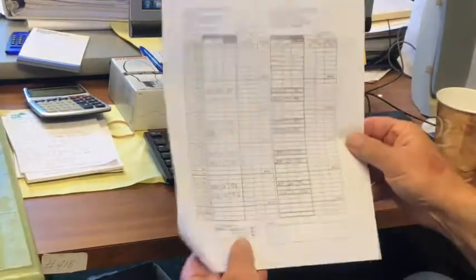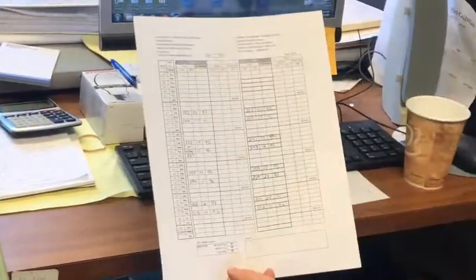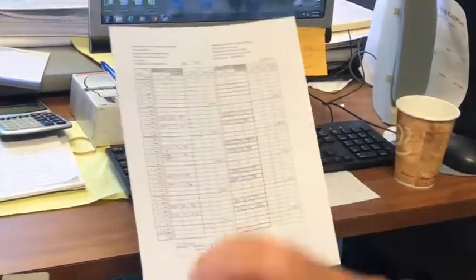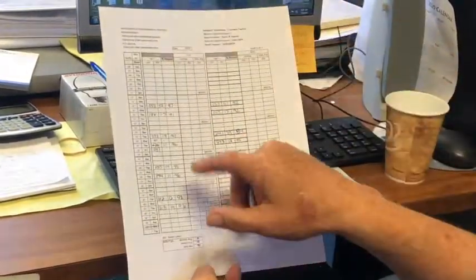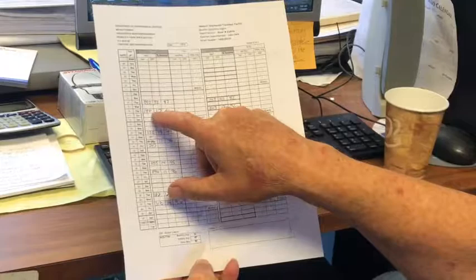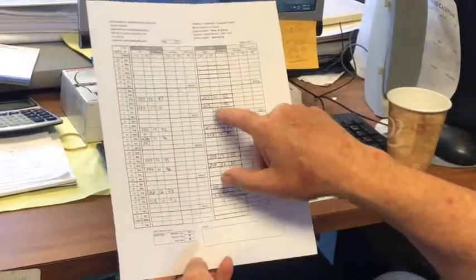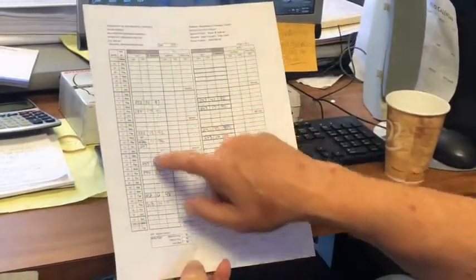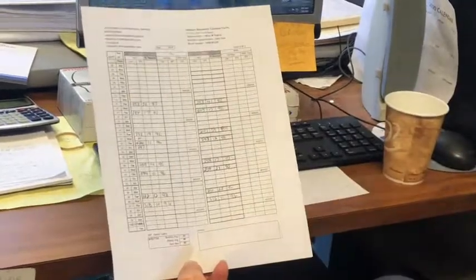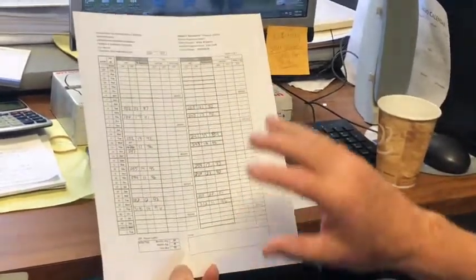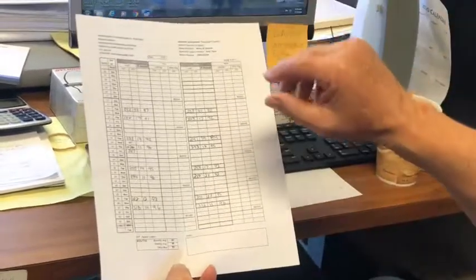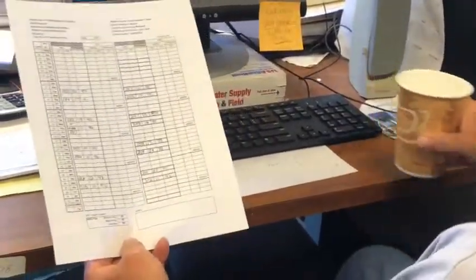And on the back of this, you have what is required. The suspended solids test, like I showed out of the permit, we have to do it twice a week, which is right there. The BOD, twice a week. And this goes on for the whole month. Now, once all this is done, we take this information and we put it in the computer. And that's where it's going to get confusing.